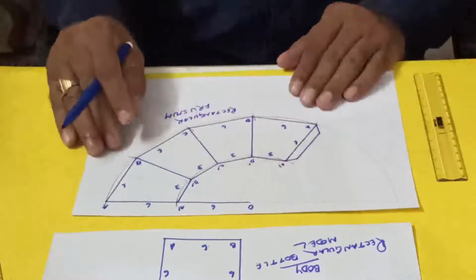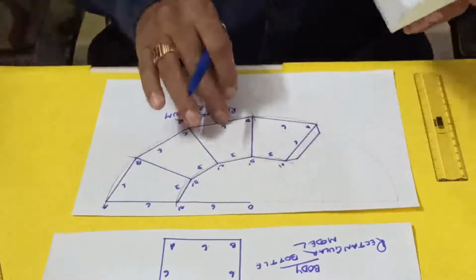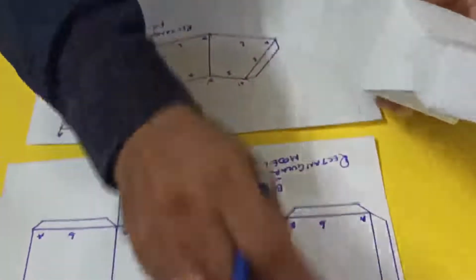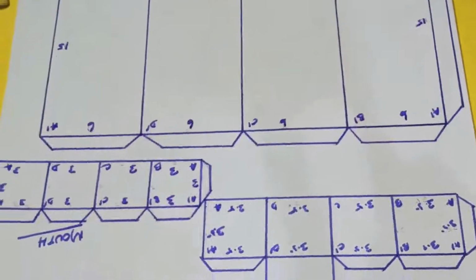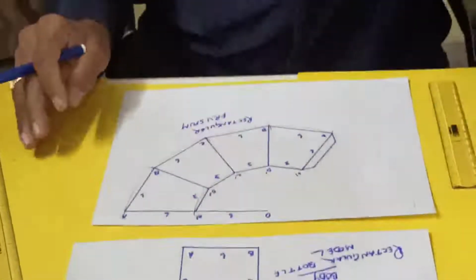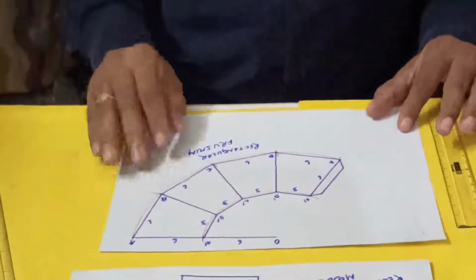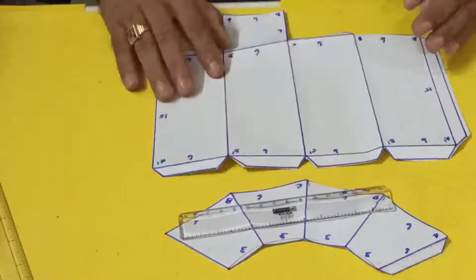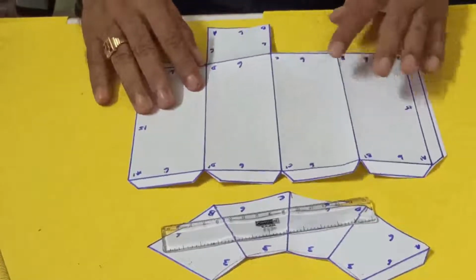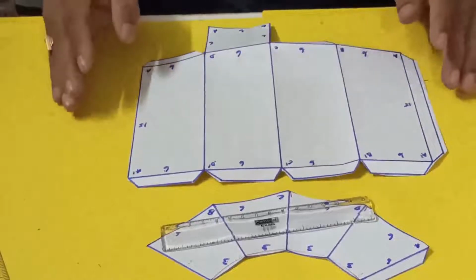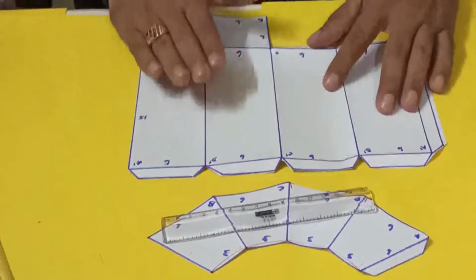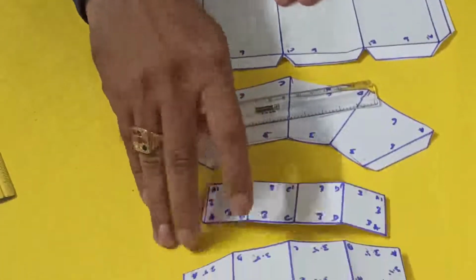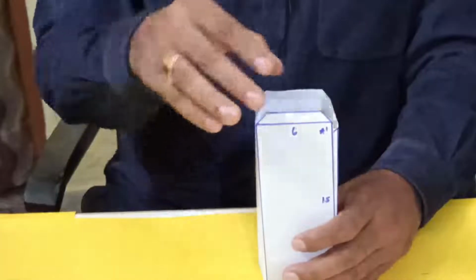Now we'll cut the net diagram. This portion is the body, this cap, and this mouth. Now we'll cut it and I will show how it will fit to this one. Now after cutting the net diagram and folding the sides and border, we will get it like this. This one the body part, this one the frustum, this one the mouth and this one the cap. See, if you fold like this, you will get exactly the bottle.